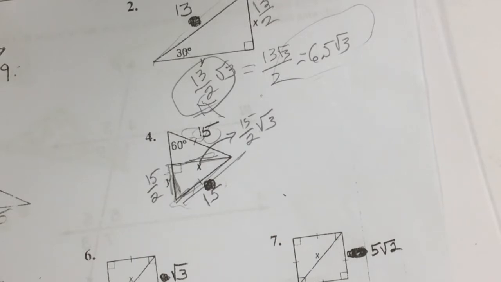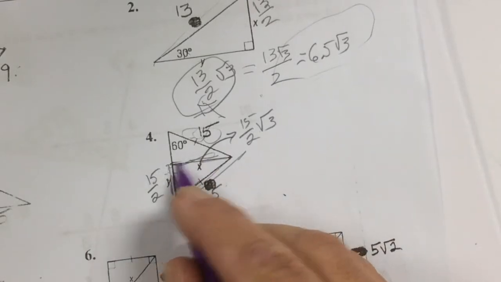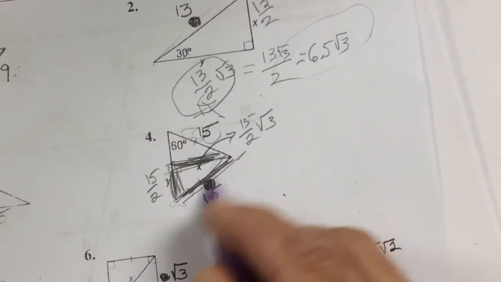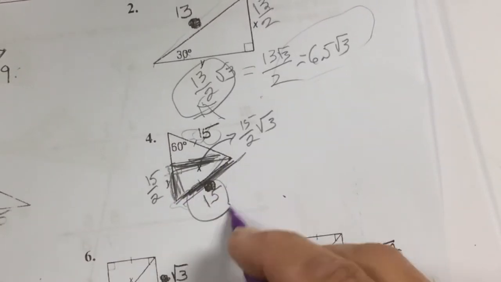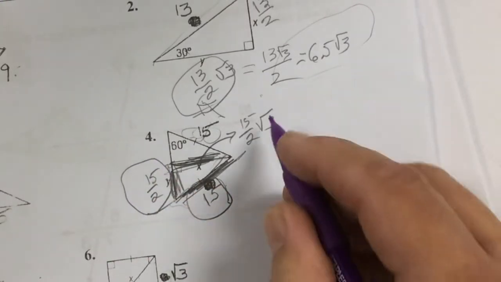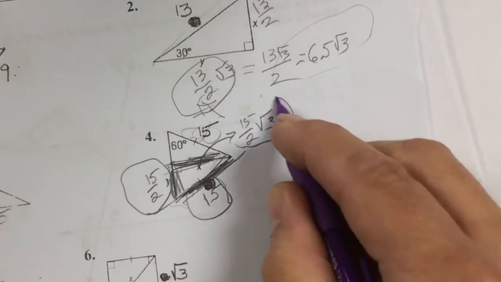Because it's from small to big. This is a 30, 60, 90 triangle. This is the hypotenuse, it's 15. So the short leg has to be half of that. And the long leg has to be the short leg times the square root of 3.